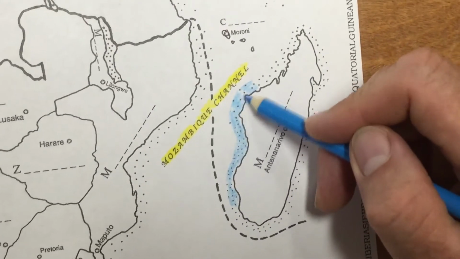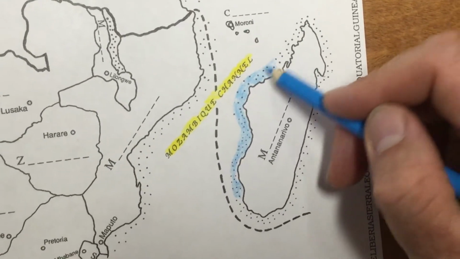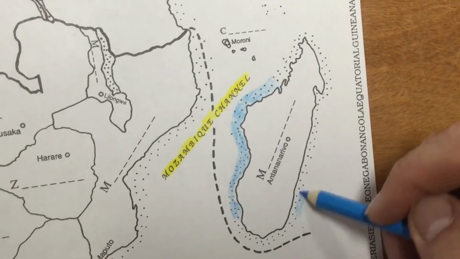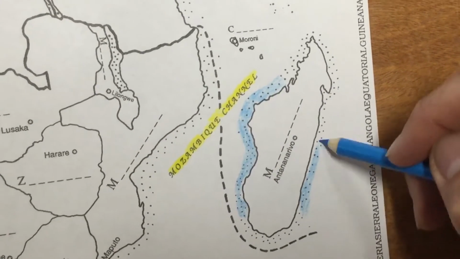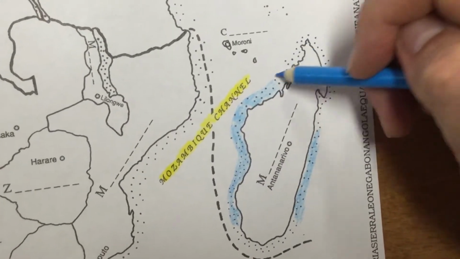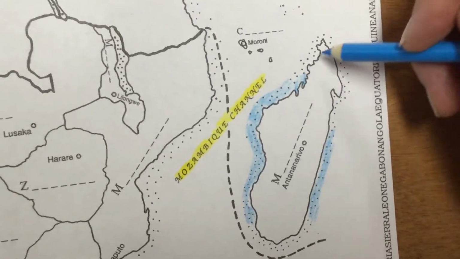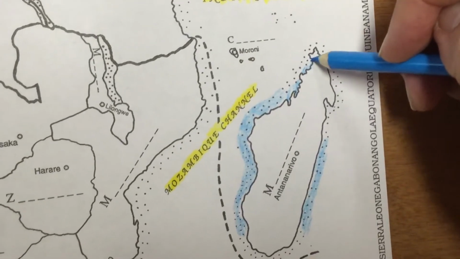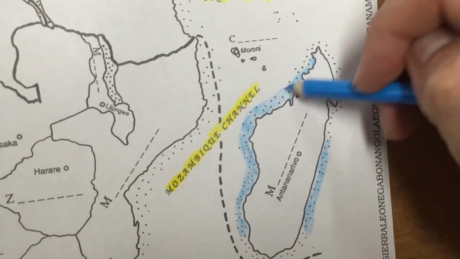I notice I'm not going too dark. Just a nice light touch. Some of the coastline is very smooth along the eastern side of the island, but you notice that the northwest is kind of a jagged coastline, so you've got to be a little more careful getting into those little inlets and bays and coves.